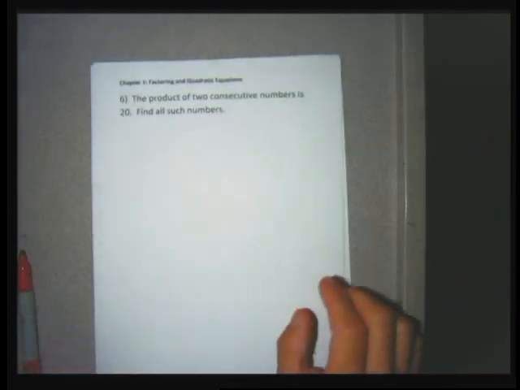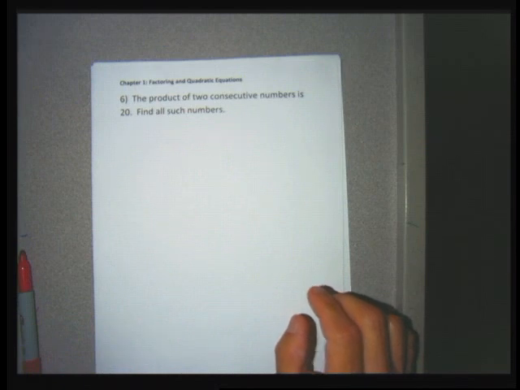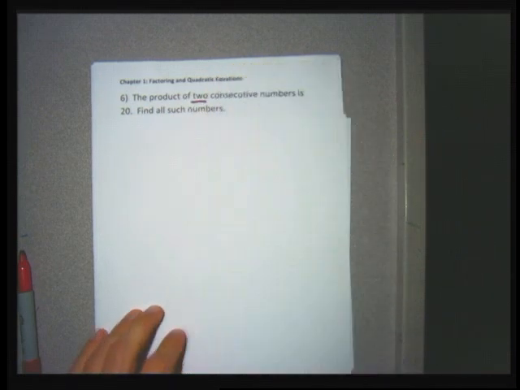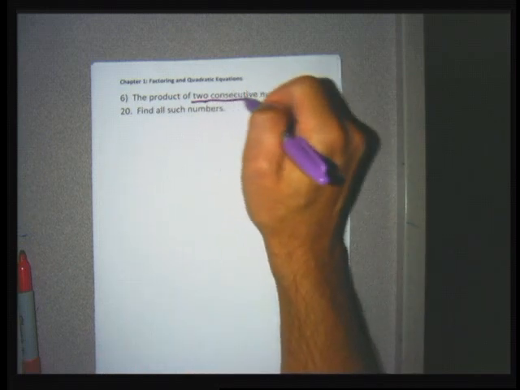The next few problems talk about consecutive numbers and consecutive even numbers and consecutive odd numbers. And these are common things to ask, and in a problem that asks for 2 numbers and I see the word consecutive, then I have to search what's after consecutive.